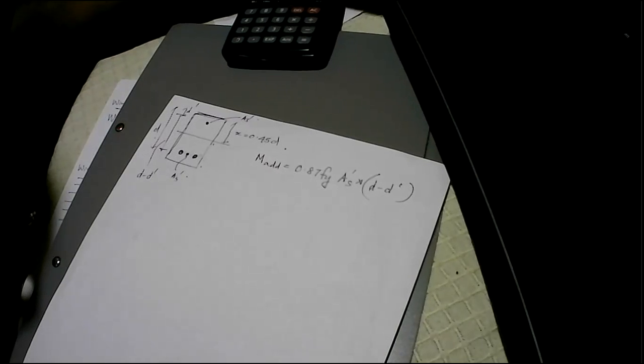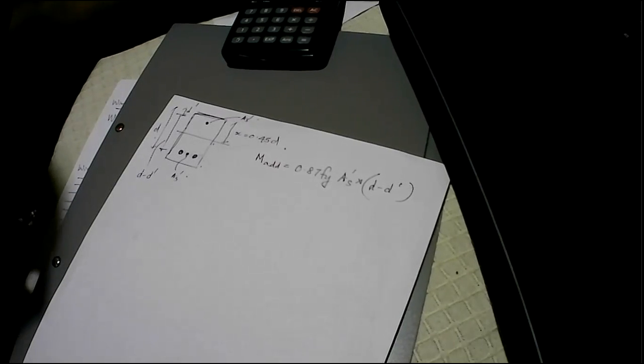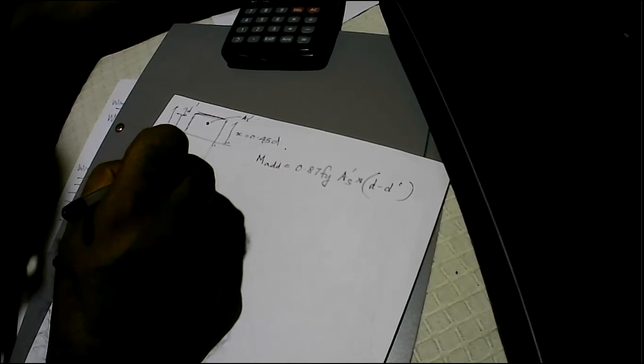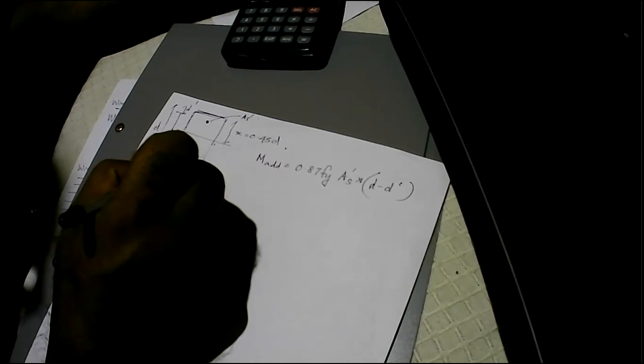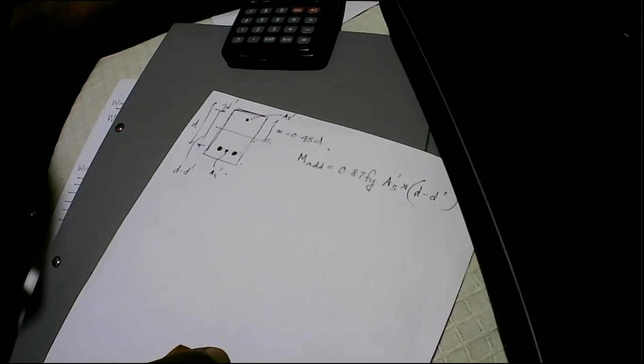So this additional moment is actually carried by the reinforcement because concrete can't carry any more force. And because of that reason, we cannot increase the originally provided reinforcement. Only way that we can carry extra moment is by providing additional reinforcement.